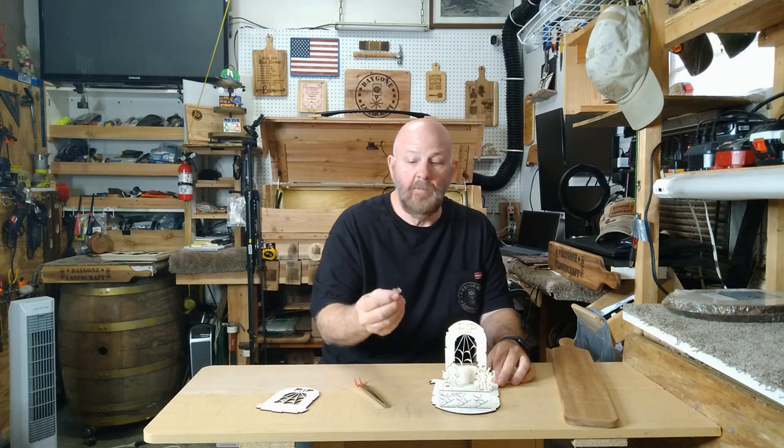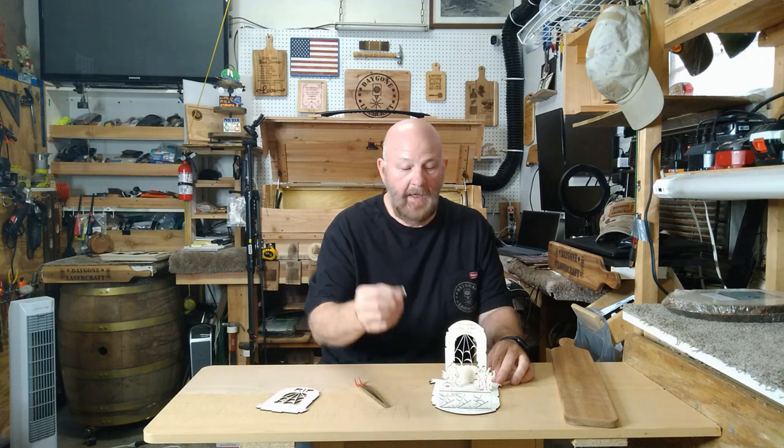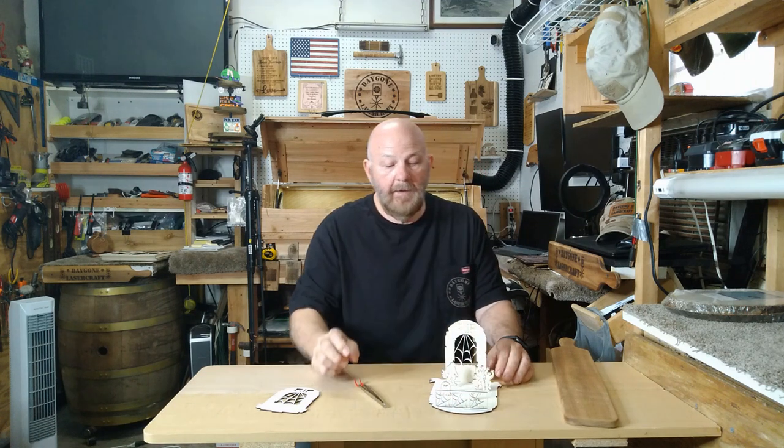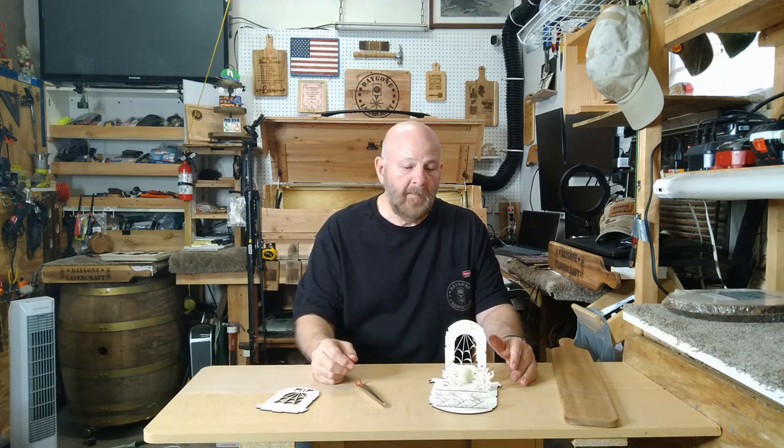And the slots, we made them slightly smaller than the tabs because of kerf. And remember, the kerf is the amount of material that the laser removes above and beyond what you specify. And most lasers are different. So get familiar with the kerf of your particular machine, and you'll be able to do that without any problem.